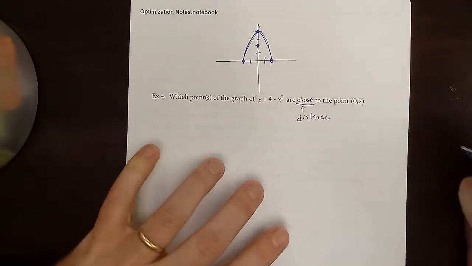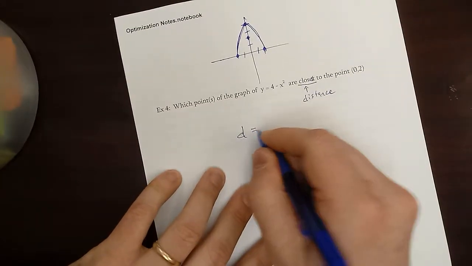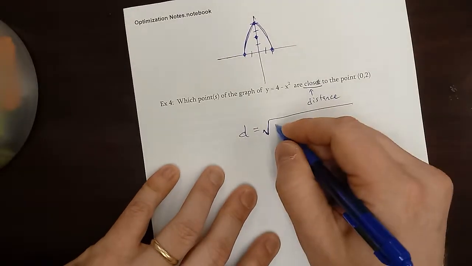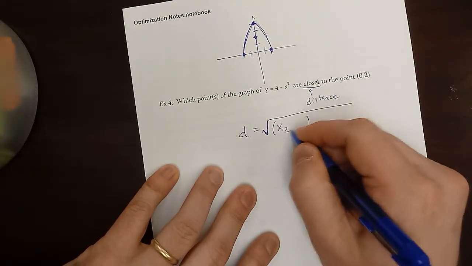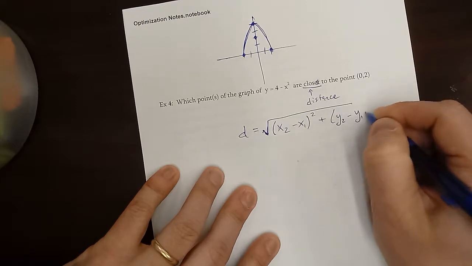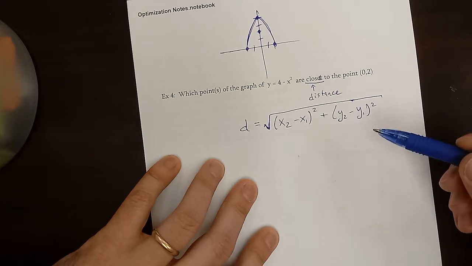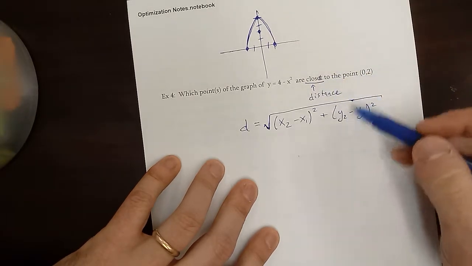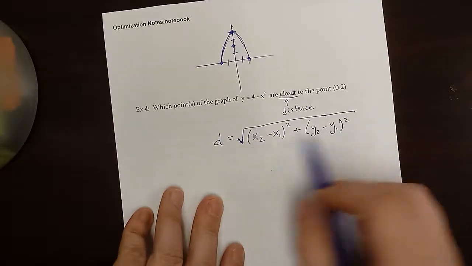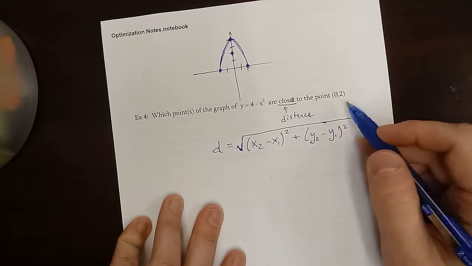And we remember that the distance is essentially the Pythagorean theorem solved for the hypotenuse. D is equal to the square root of x2 minus x1 squared plus y2 minus y1 squared. All right, so distance. We want the smallest distance, which means I'm eventually going to take the derivative of this. I don't want to take the derivative with all these letters. So let's see if we can figure this out.